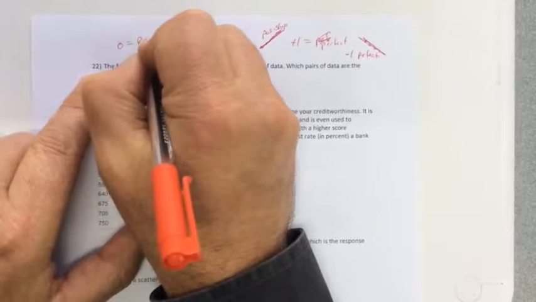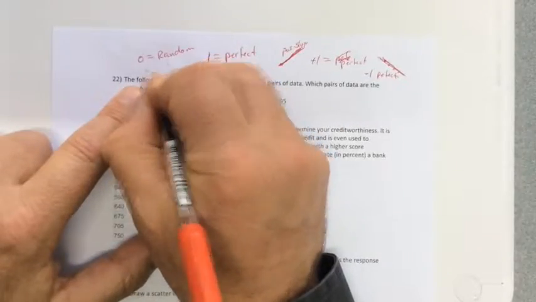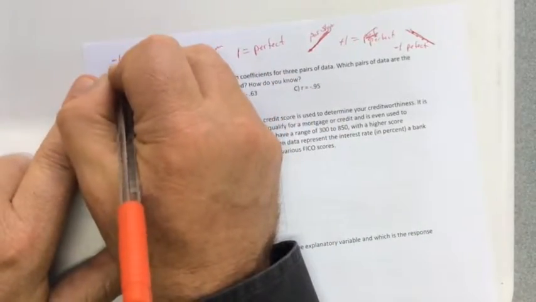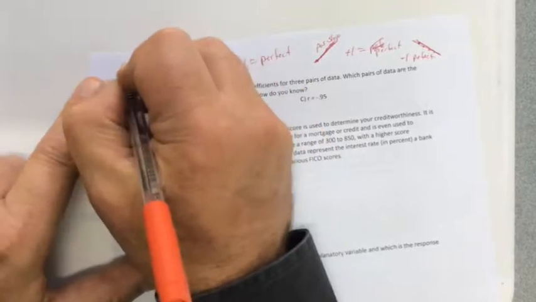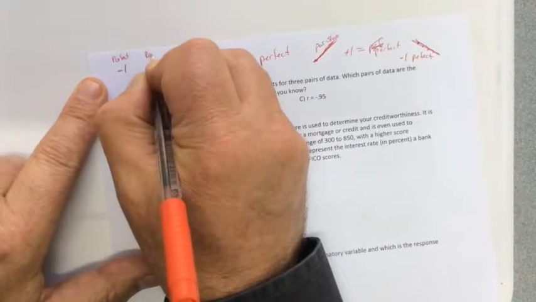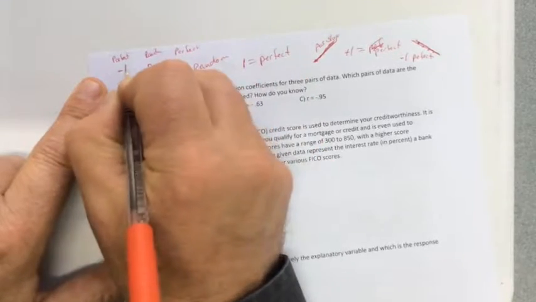0 is totally random. Like your shoe size versus your grade point average. The dots don't have any relationship at all. So 0 is as bad as you can get. So the scale goes from negative 1 is perfect to 0 is random back to 1 is perfect. So perfect, random, perfect. So the closer to 1 you get, the better.